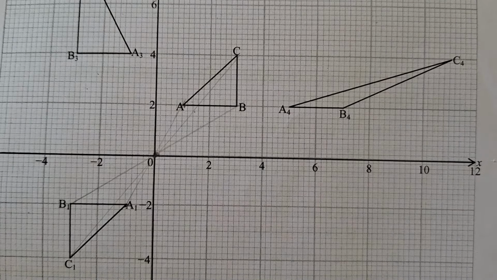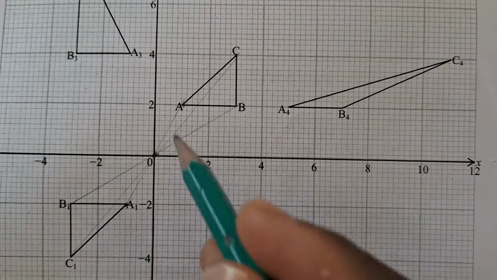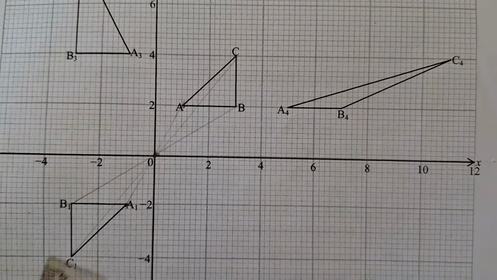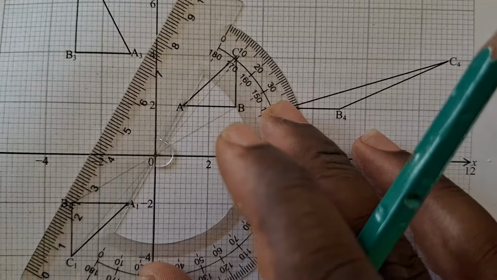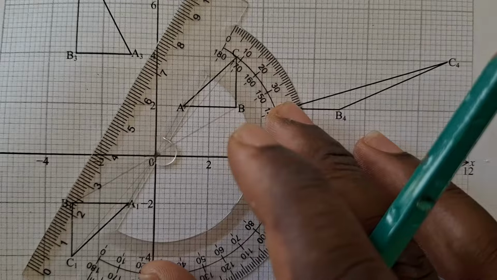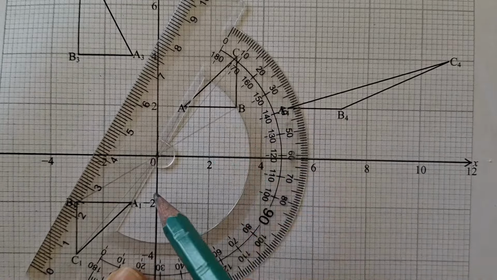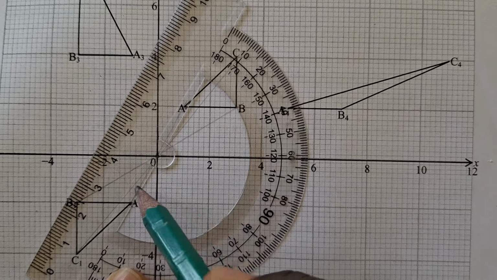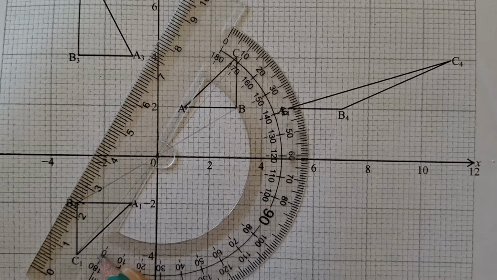When you get the compass and the points, this point and this point, you get your protractor and put it right here. You see that this point is moving all the way up to here. It's forming 180 degrees, from 0 all the way to 180 degrees.